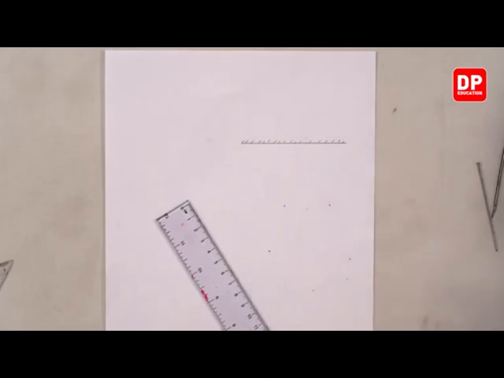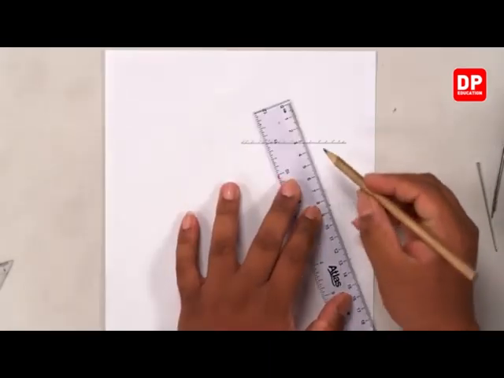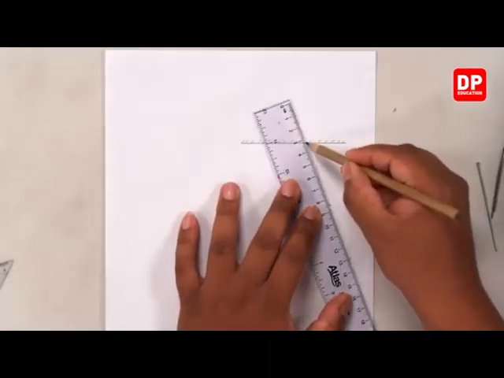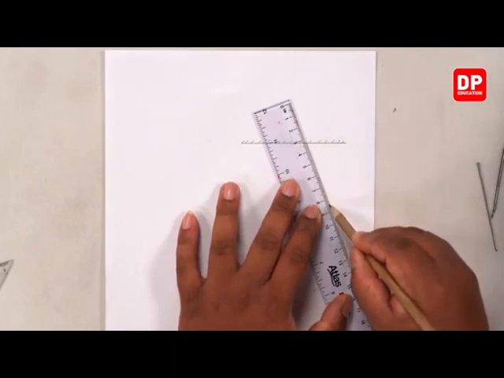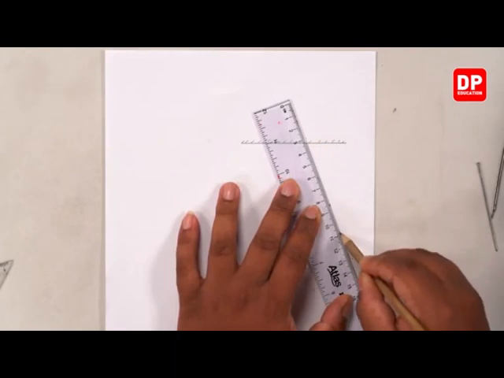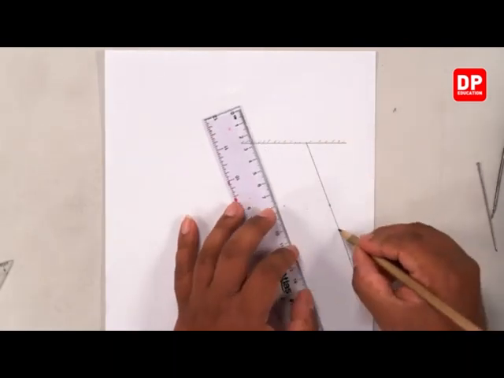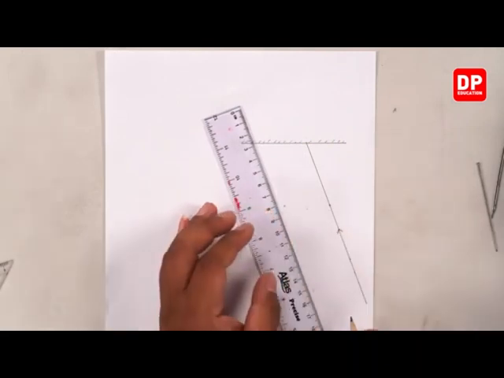Now we'll draw out the ray diagram. Light ray which is coming towards the mirror, incident ray.